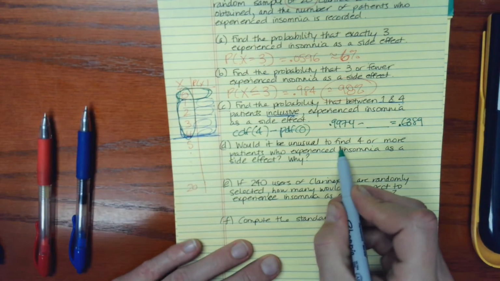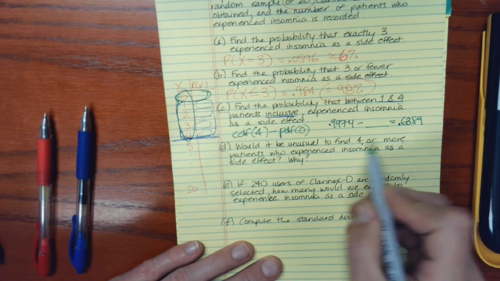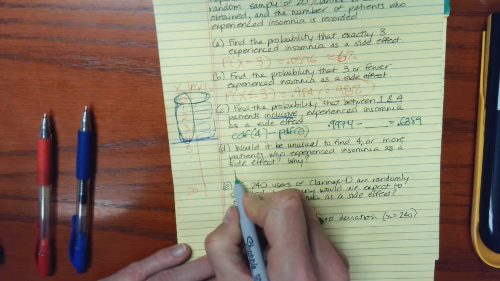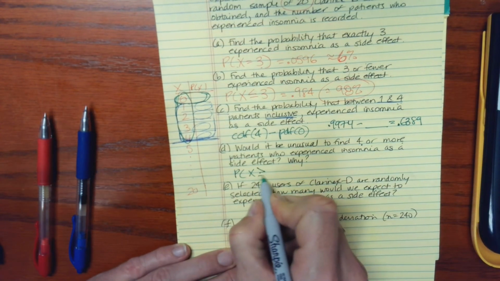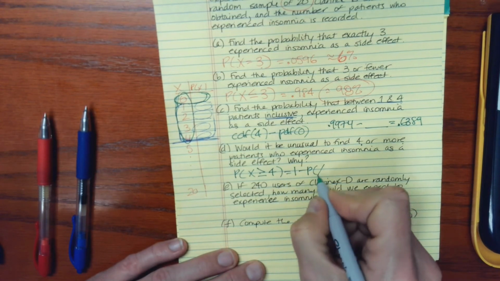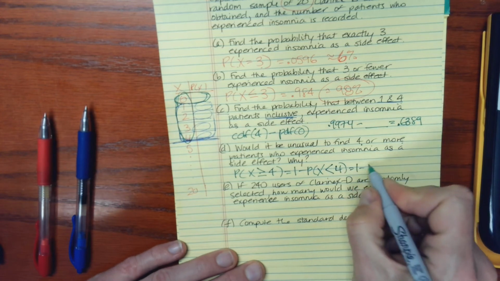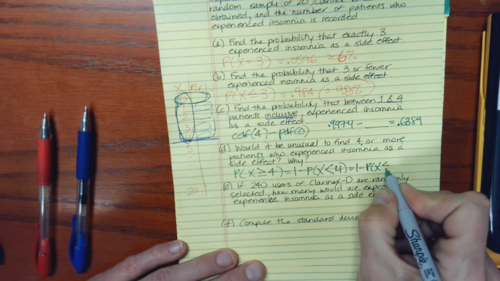Would it be unusual to find 4 or more? The probability that x is greater than or equal to 4. That's 1 minus the probability that x is less than 4, which is 1 minus the probability that x is less than or equal to 3.